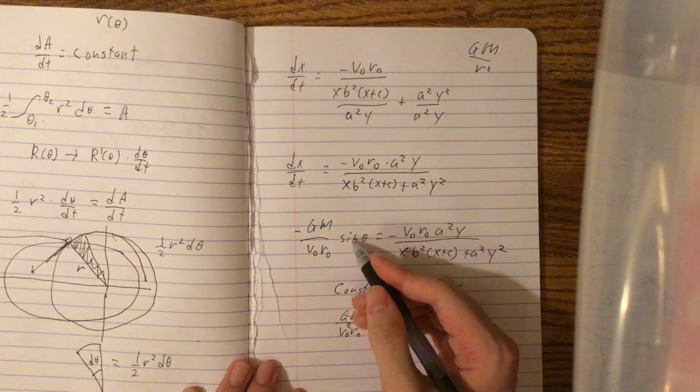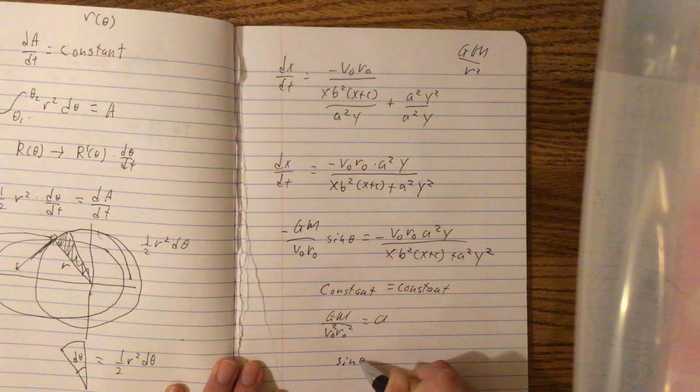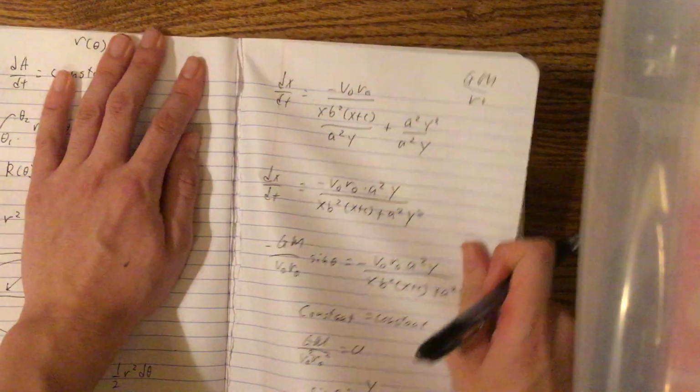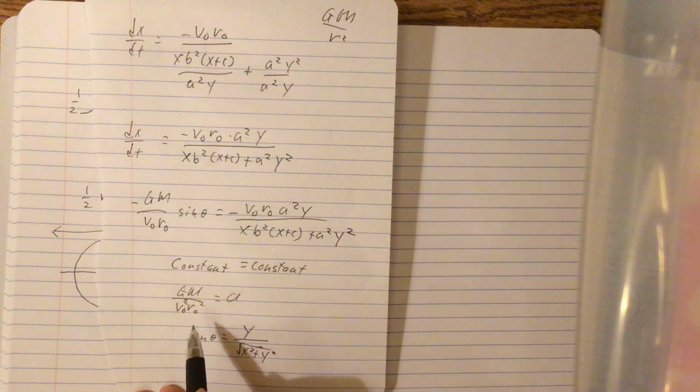All right, and sine theta can also be written as y over root x squared plus y squared, I believe. All right. So all I need to do is manipulate these functions so I get a constant equal constant, and then my proof would be complete.